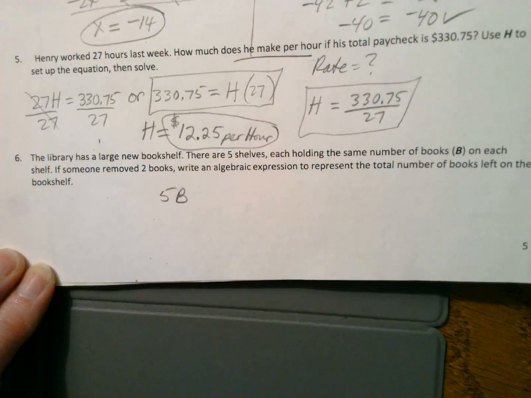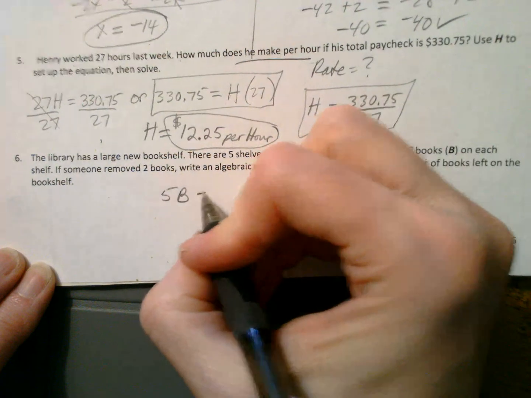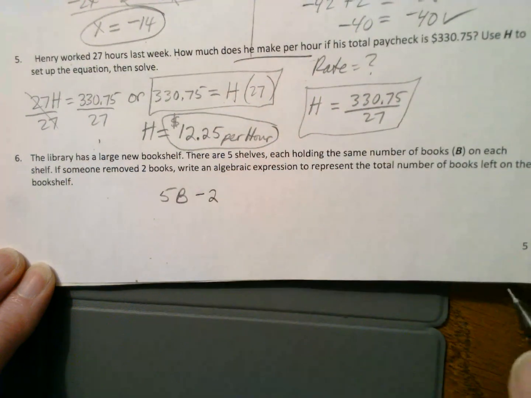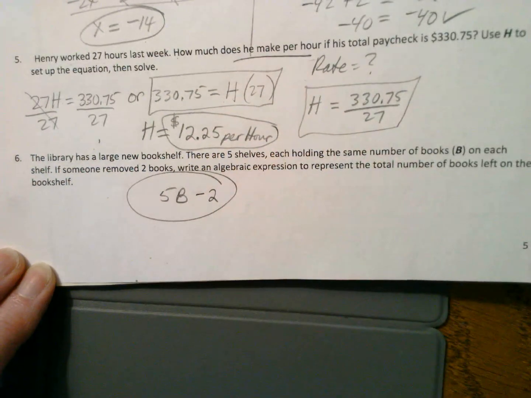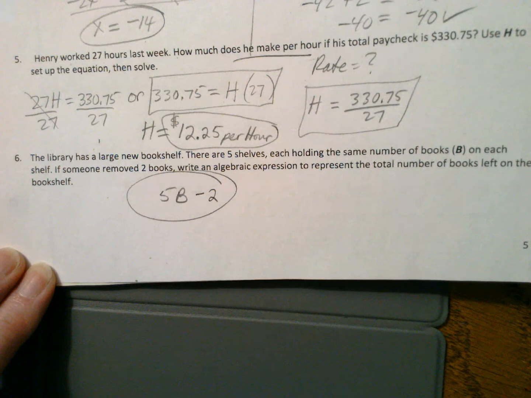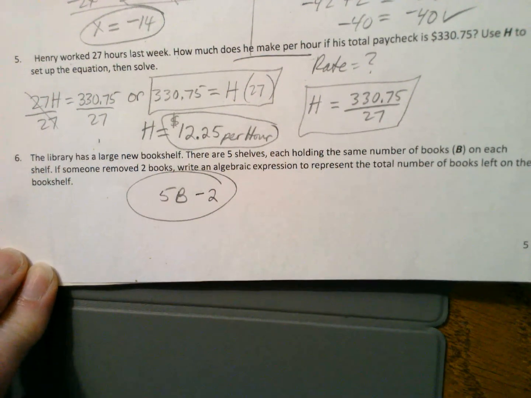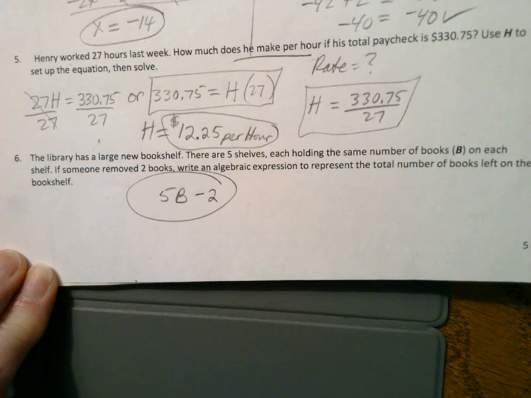So just put that next to it. And someone removed 2 books from that. From puts it afterwards. And all they want is an expression. There's not a lot of work to show for that. You can write 5 times B if you want, or just 5B is also acceptable.